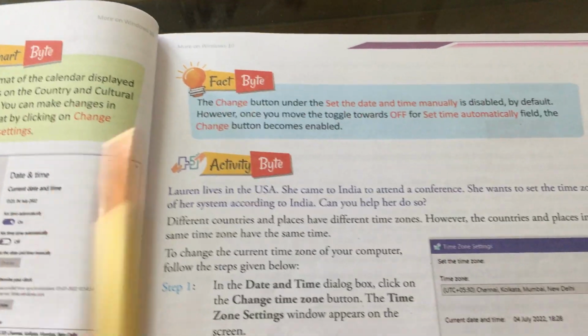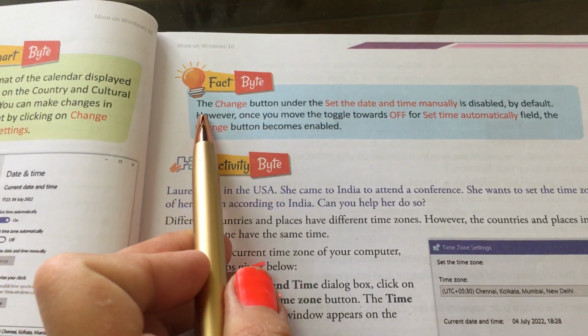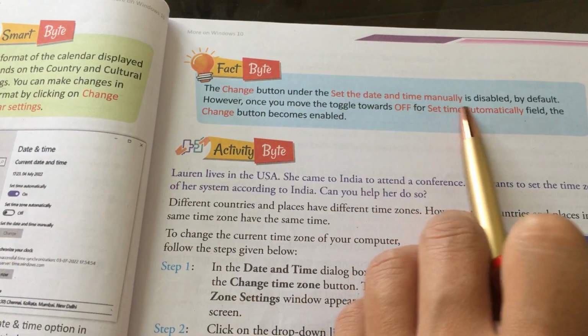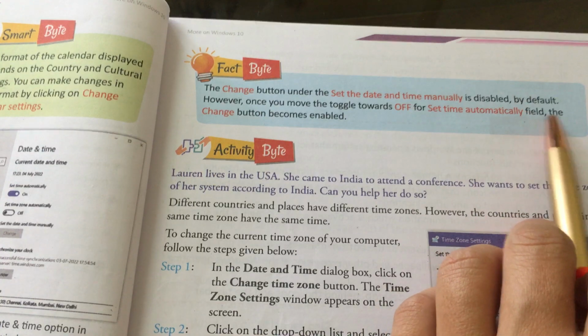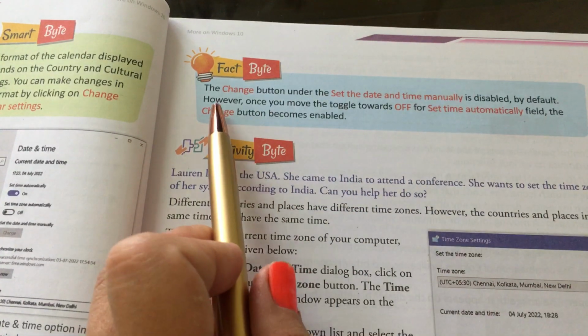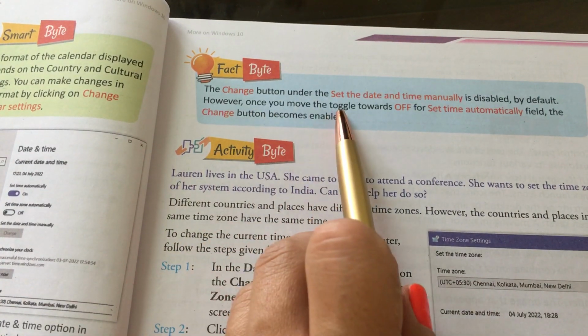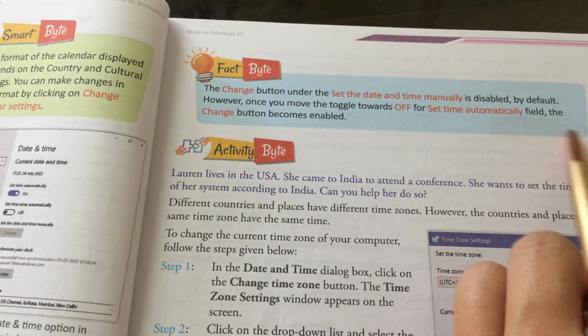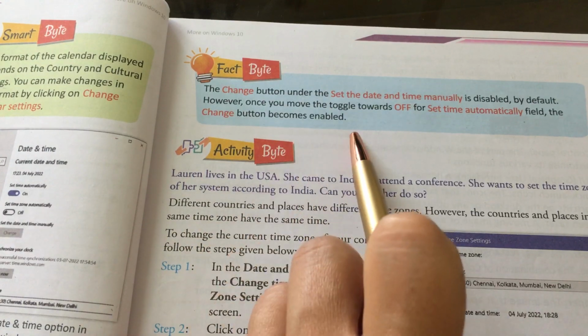Now, Fact Bite. The Change button under the Set the Date and Time Manually is disabled by default. However, once you move the toggle towards Off for the Set Time Automatically field, the Change button becomes enabled.